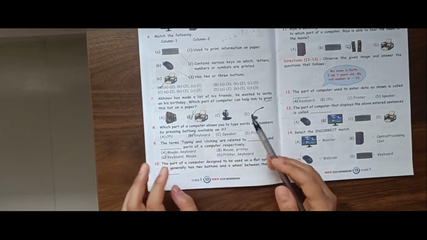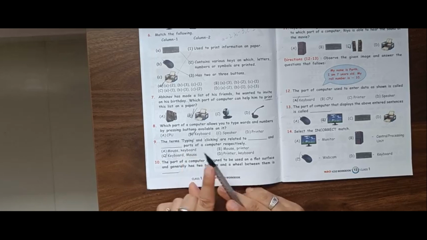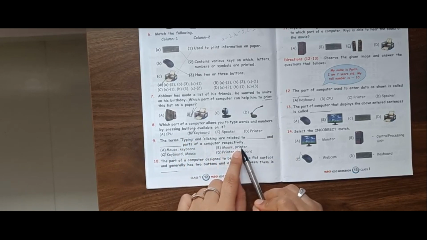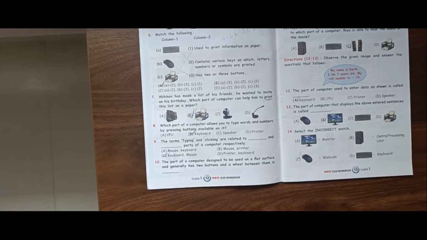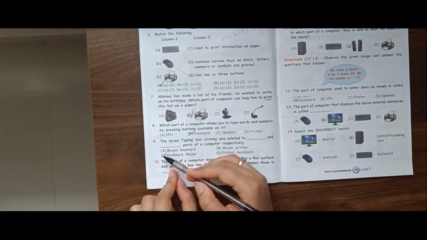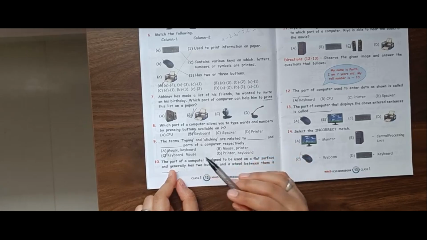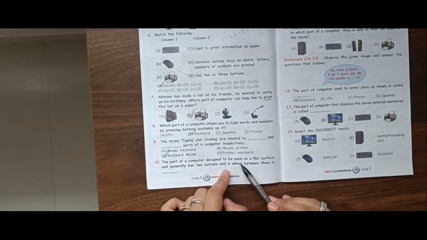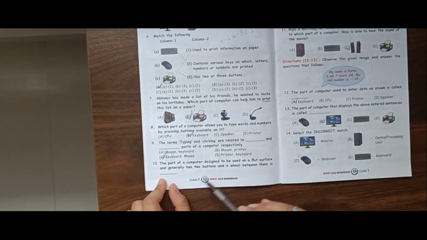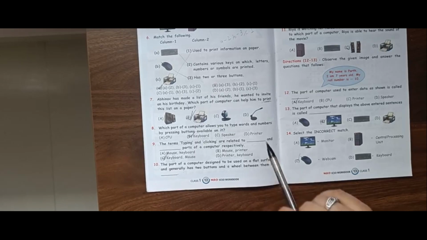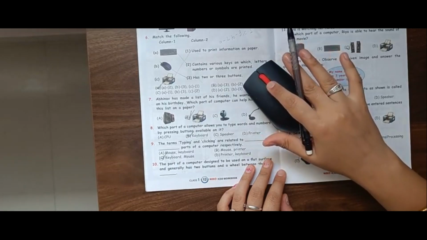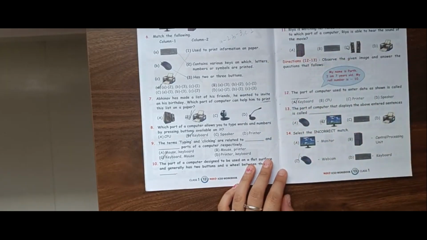The terms typing and clicking are related to which parts of a computer? Typing is related to keyboard and clicking is related to mouse. Where is the answer? Mouse, keyboard? No, mouse is not used for typing. Mouse and printer? Printer is not used for clicking. Keyboard and mouse, yes, keyboard for typing and mouse for clicking. Next is, the part of a computer designed to be used on a flat surface and generally has 2 buttons and a wheel. On mouse we have 2 buttons and 1 wheel. So this is mouse.